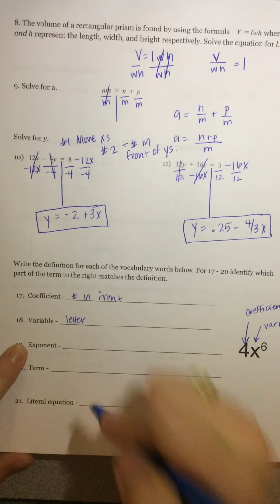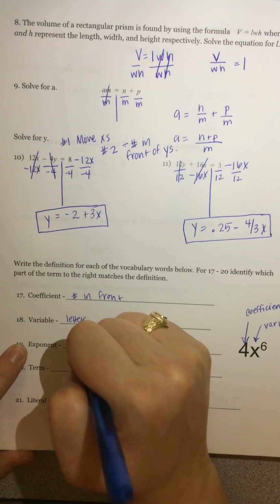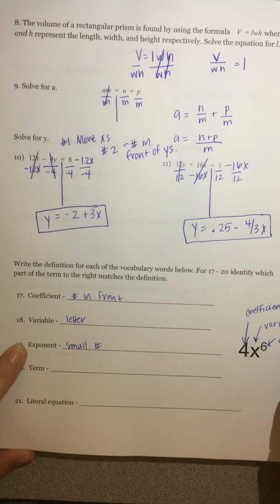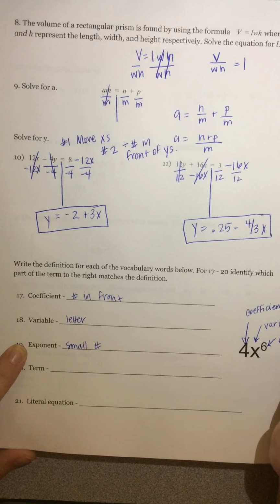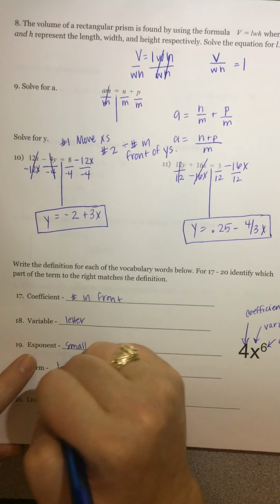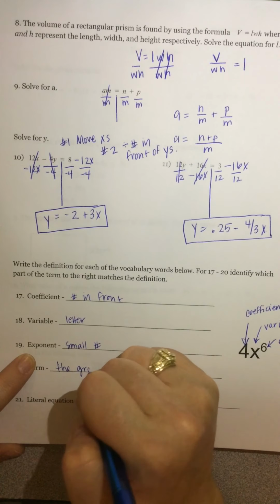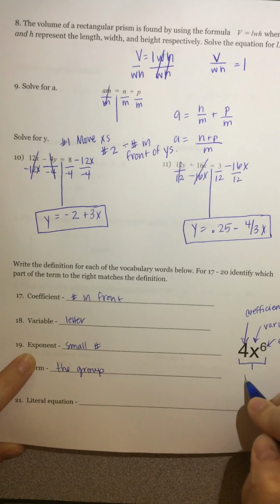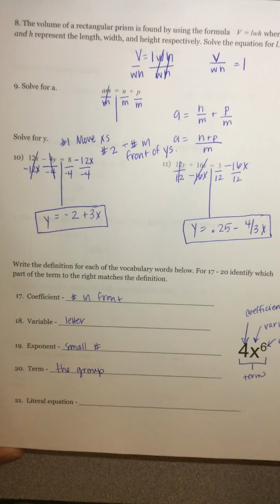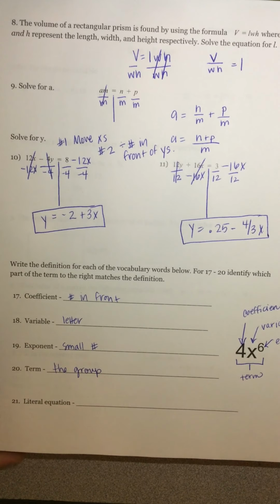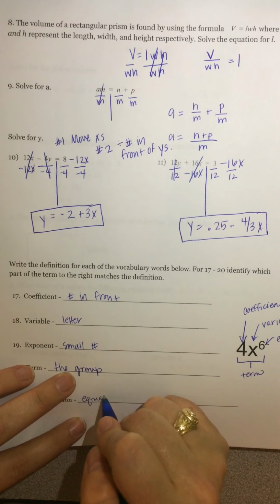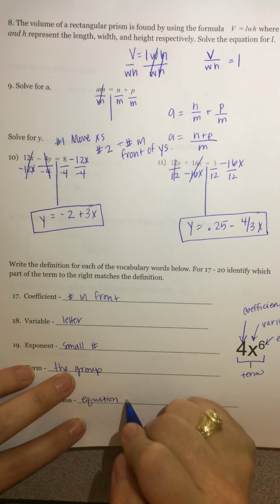Exponent is my small number. So this right here, this is my exponent. And a term is the group. Okay, so in this case, this whole thing is the term. Okay, and then your last definition that you needed was literal equation, and that's just an equation with 2 or more variables.